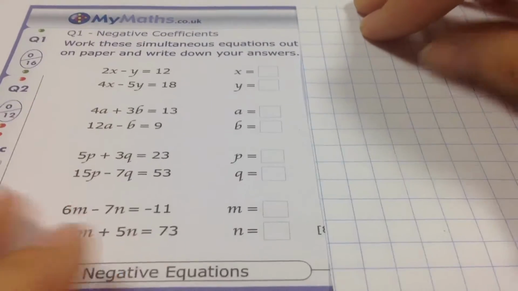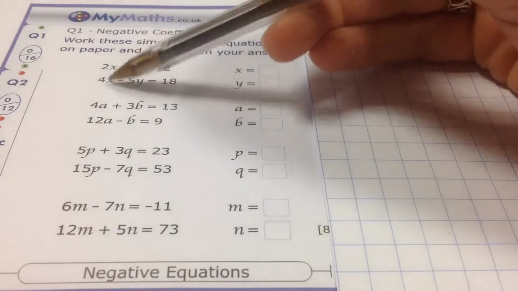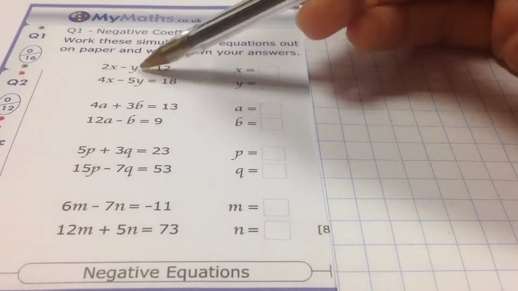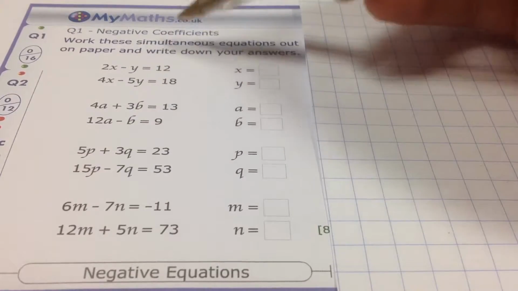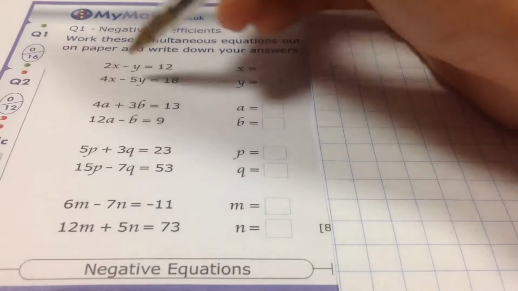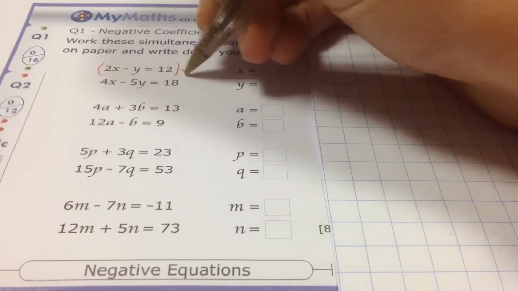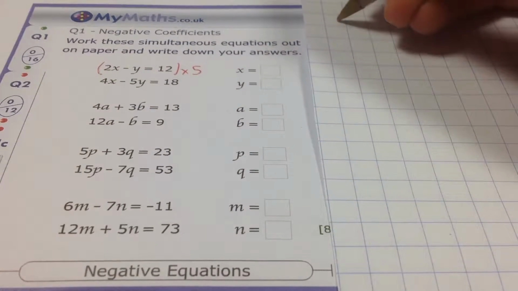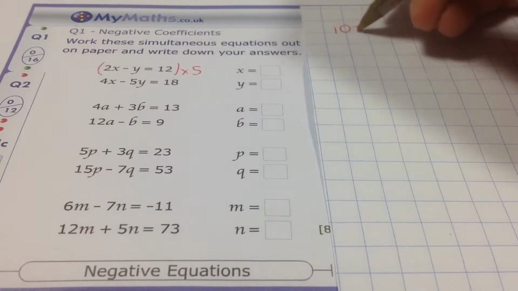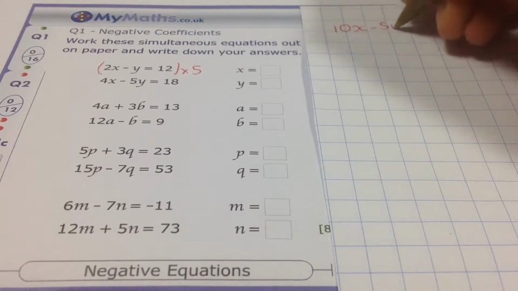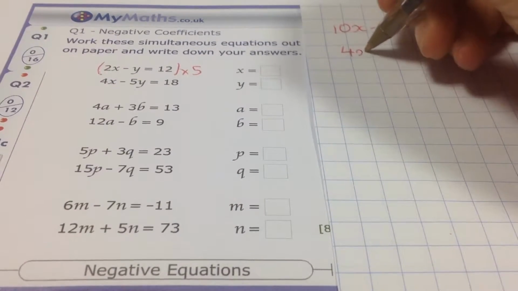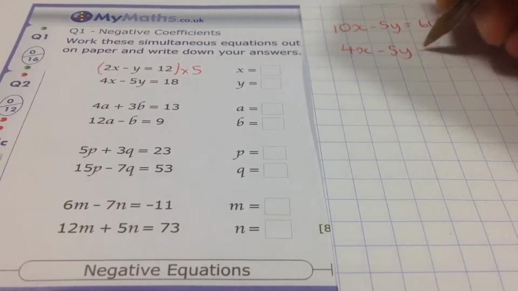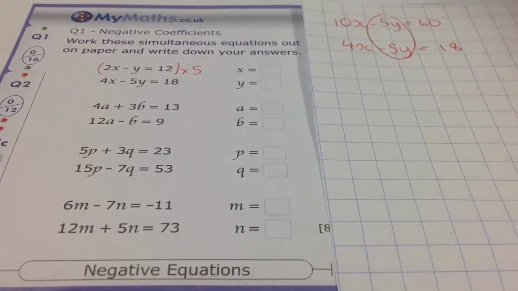Our first question, we solve in the old normal way. We can either make the x coefficients the same or the y coefficients the same. I'm going to choose the y coefficients just because that will mean I get rid of any negatives. So I'm going to make both of these into negative 5y by multiplying this one by 5. That gives me 10x minus 5y equals 60, and 4x minus 5y equals 18. So here is my equal pair.